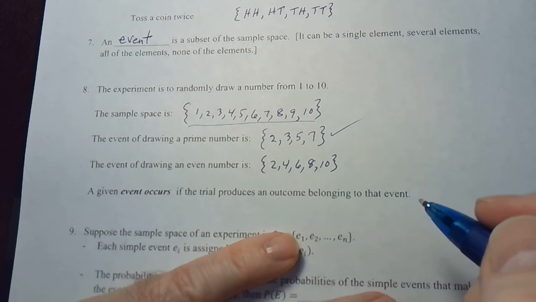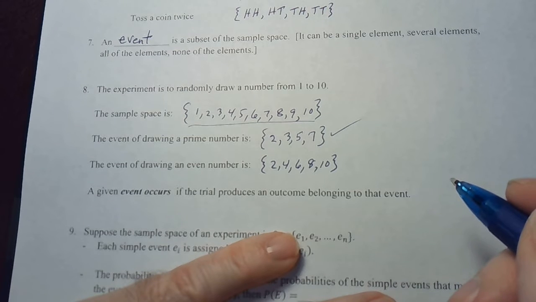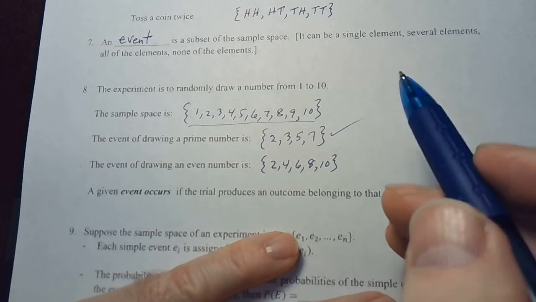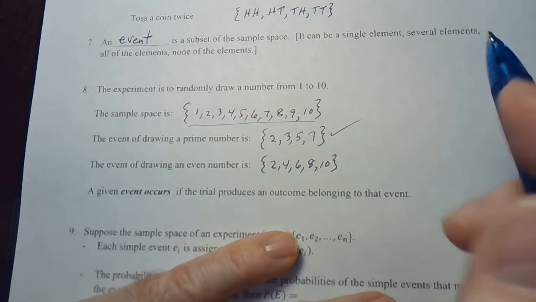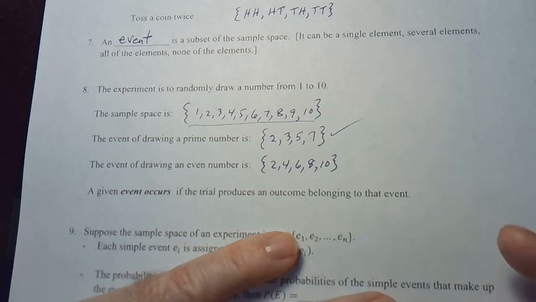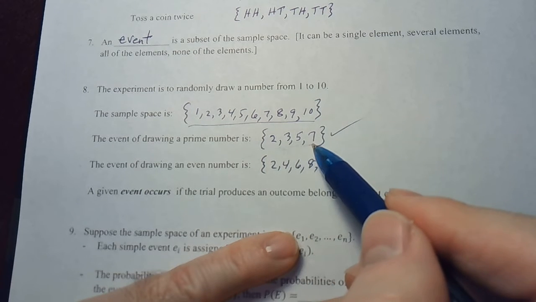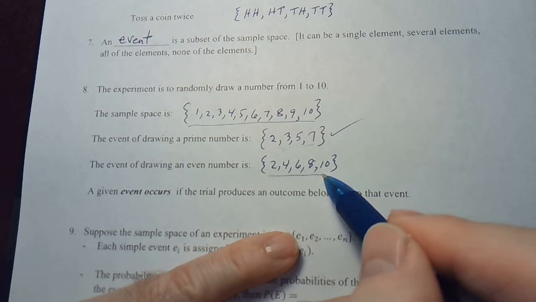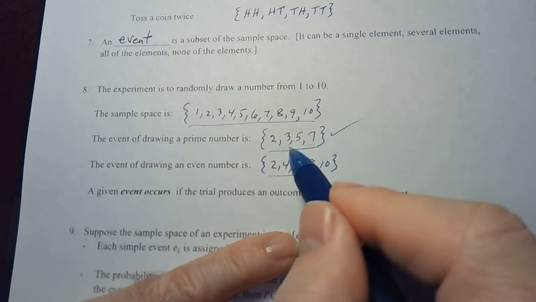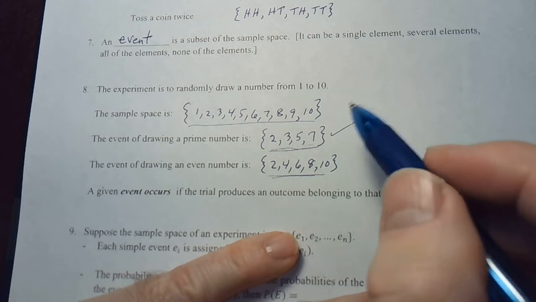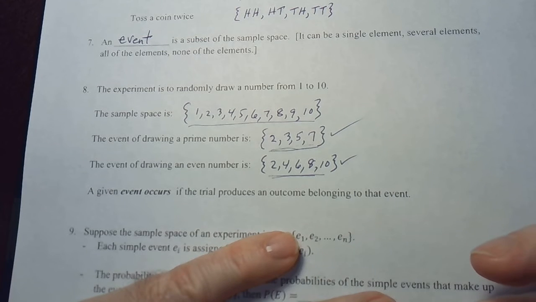How about the event that a 2 occurs? Well, let me rephrase that. If in the experiment, the number 2 was drawn, that means this event occurred, and also this event occurred. So more than one event can occur at the same time. These both have the element 2. So if a 2 shows up, we say both of these events occurred.